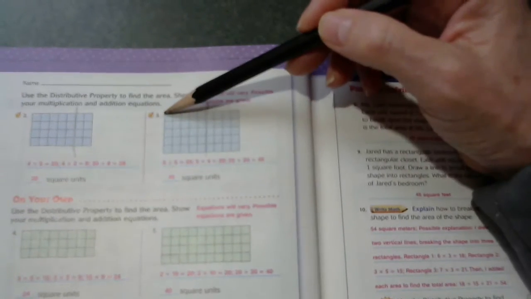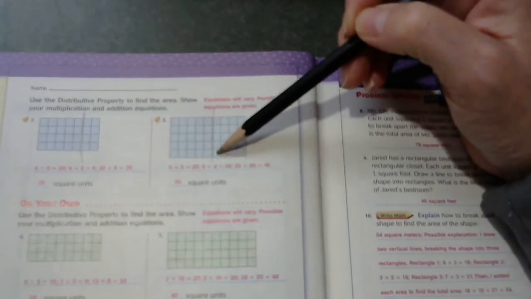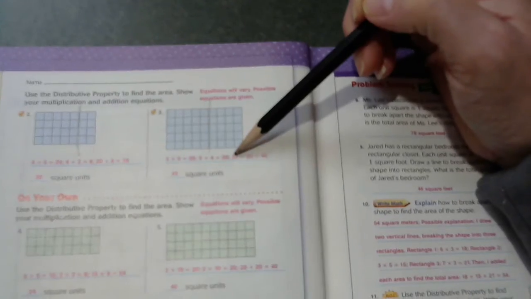The next one we could break apart 5 times 5. 5 going down, 5 across. 5 times 5 is 25, which would leave 5 going down and 4 across. 5 times 4 is 20. 25 plus 20 is 45.